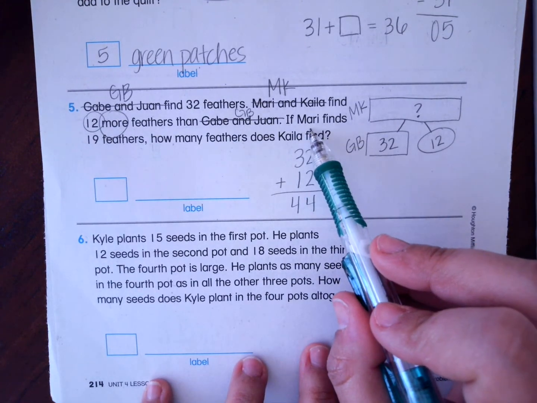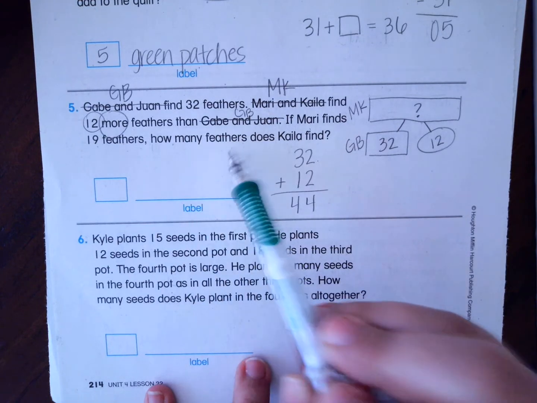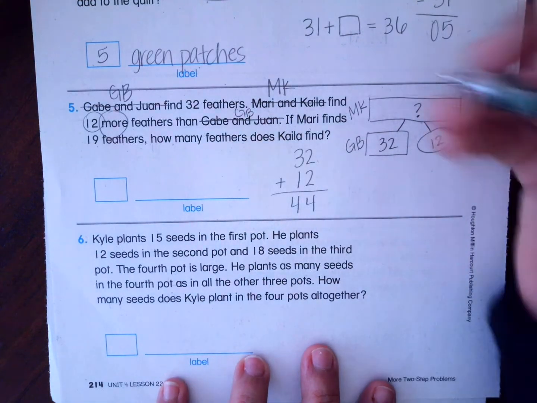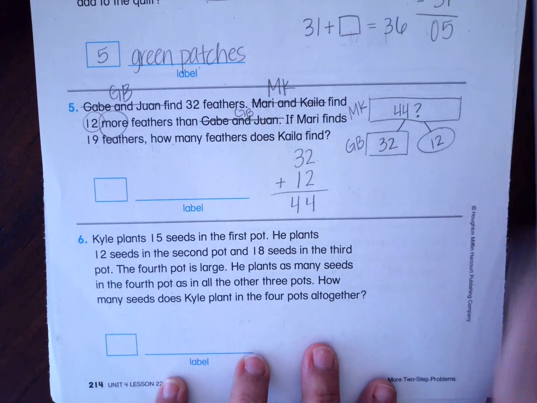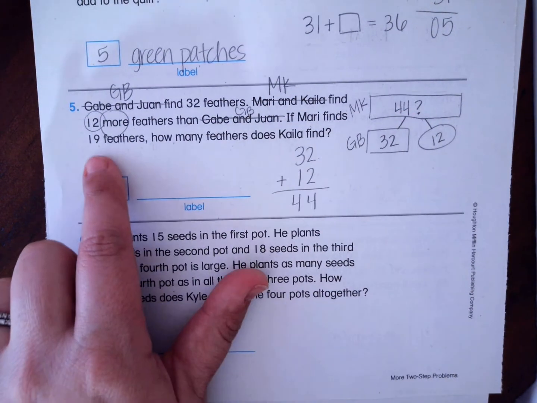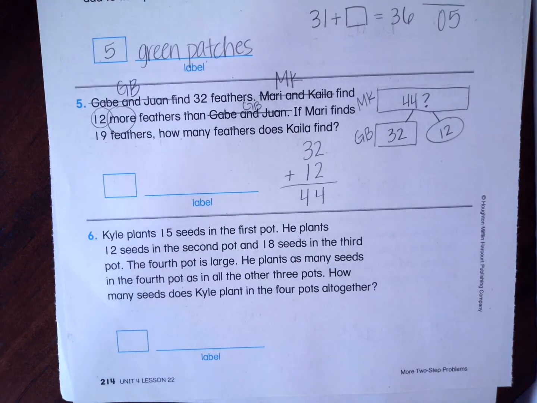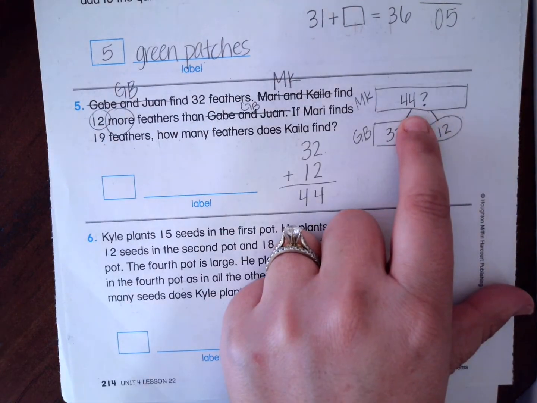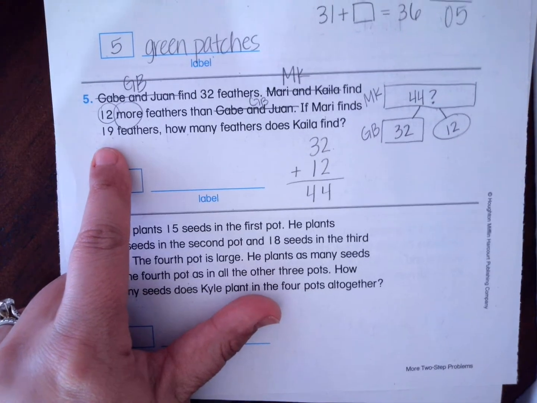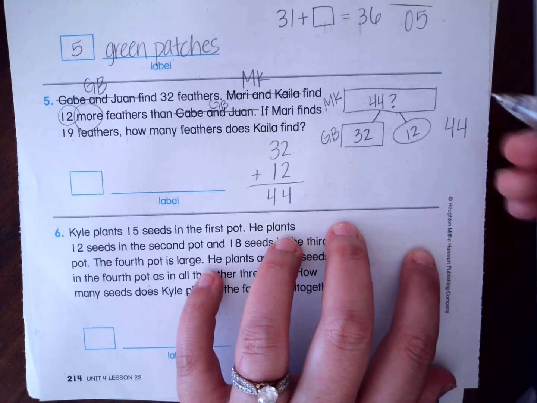If Mari finds 19 feathers, how many feathers does Kayla find? So we have to go back to Mari and Kayla. We know they found a total of 44 feathers. If one of them finds 19, how many did the other find? So again, we have a total. We know one of the partners is 19. We need to figure out what our other partner is.